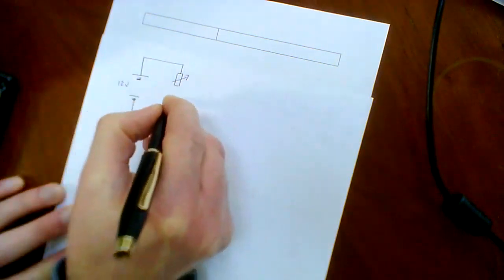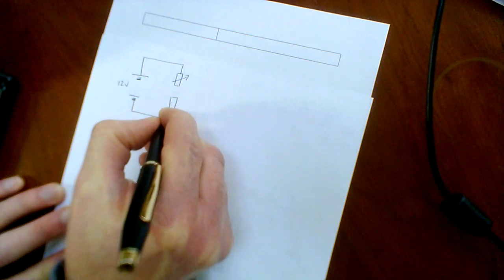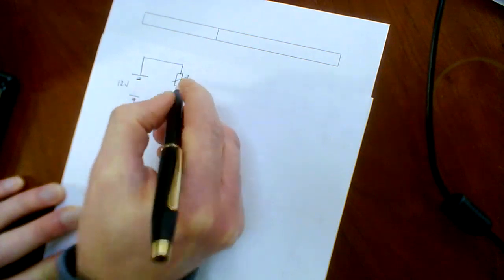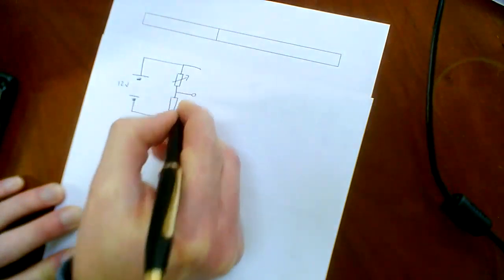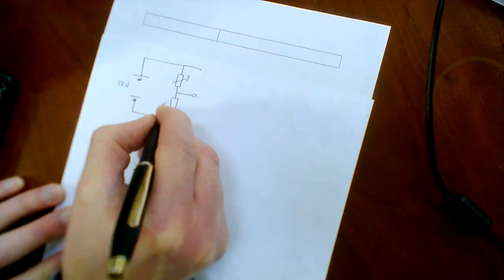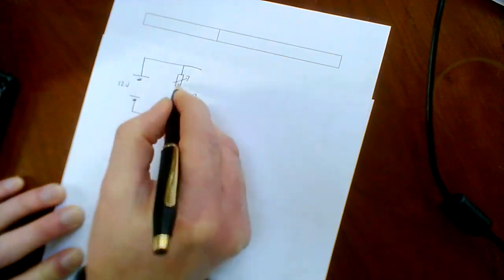I'm not going to do any calculations on this because the calculations are the same. But now you see the PD across here depends on what I do here.